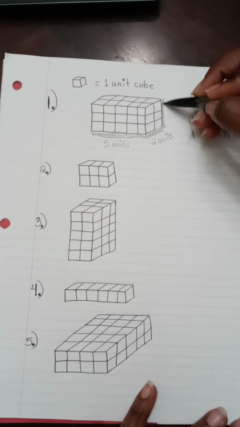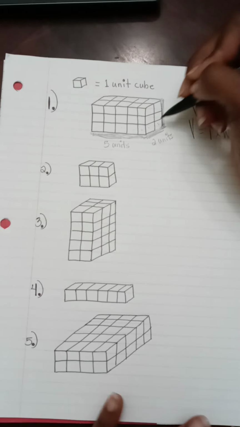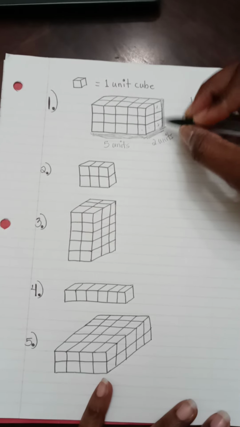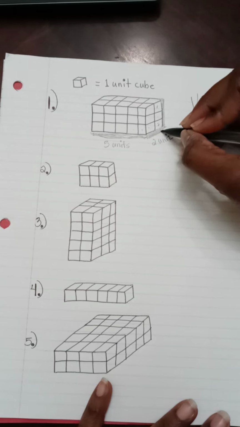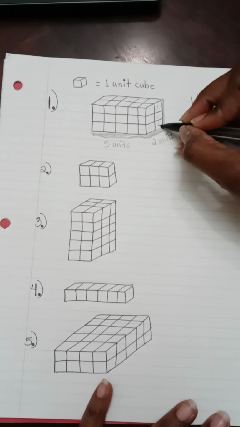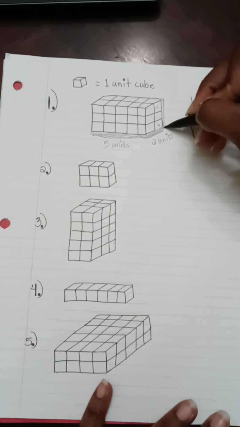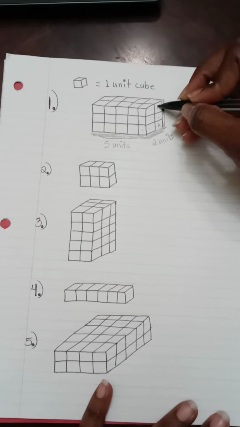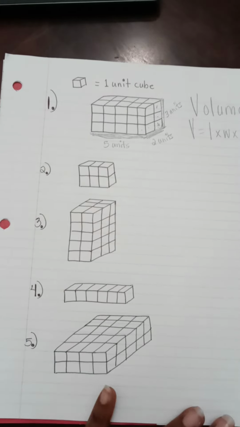My height is how tall something is. So I want to count that. I have 1, 2, 3. And if you notice, even though this one was counted in my width, I'm still going to recount it because it's part of the height. It's still part of the height, so I'm still going to count that one. So my height is 1, 2, 3. So it's 3 units.